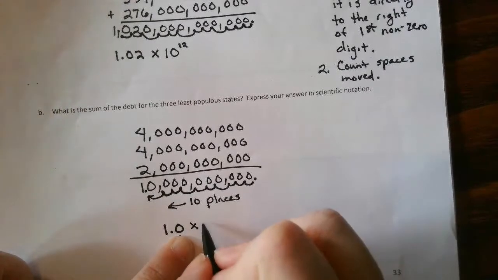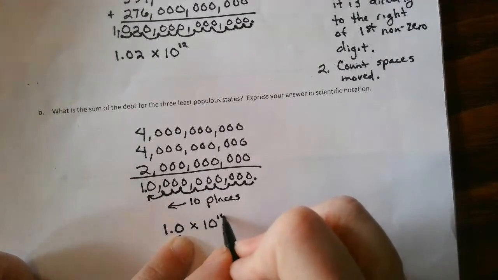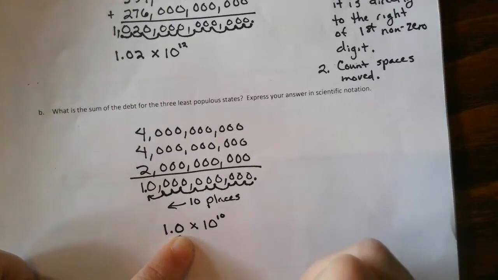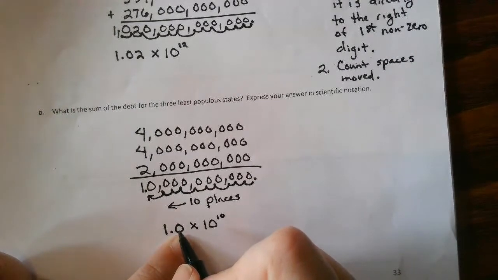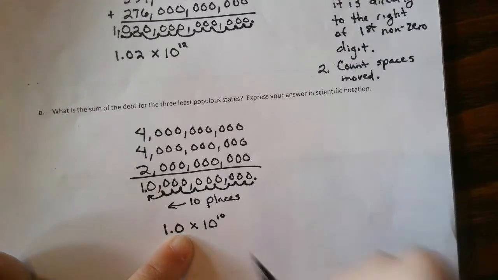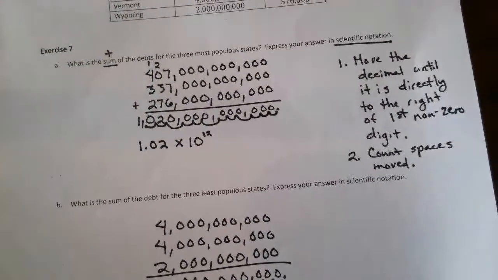So 1 and 0 tenths times 10 to the 10th power. There are lots of videos on YouTube that show how to convert scientific notation. So if you need more practice, you can always go look up additional videos and you've got your notes.